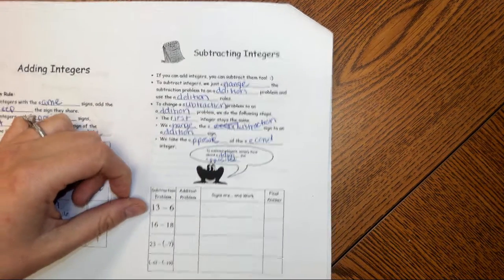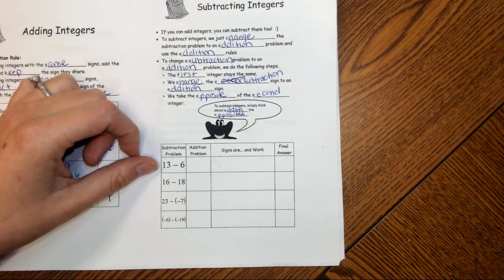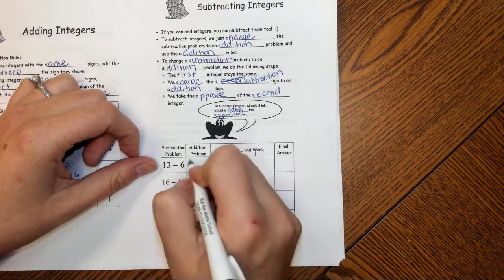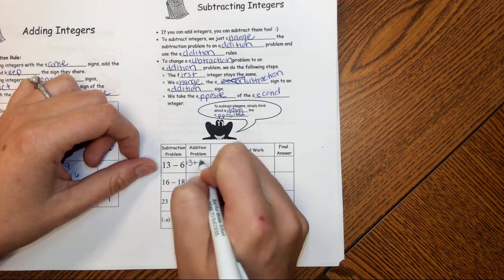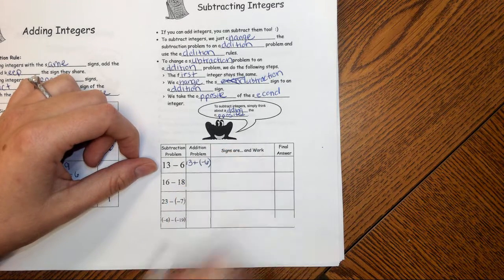Alright, example number 1. I have 13 minus 6. So I'm going to keep the first number the same, change the subtraction to addition, and I'm going to take the opposite of positive 6, which is negative 6. So 13 plus negative 6.